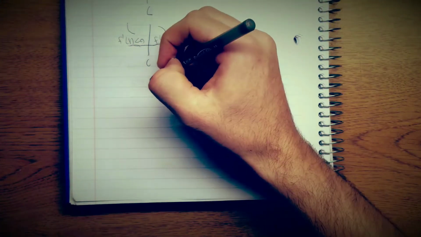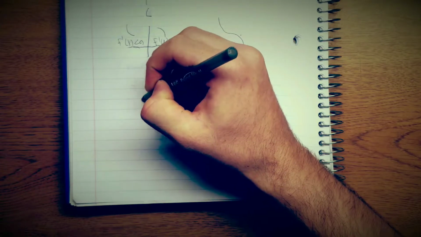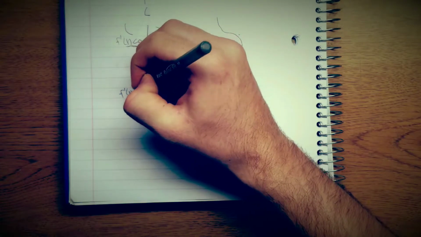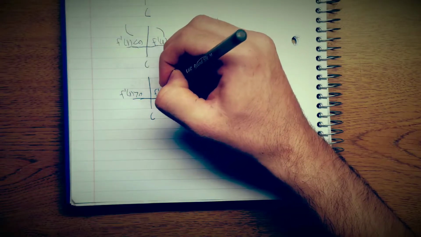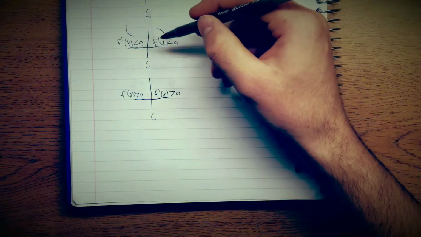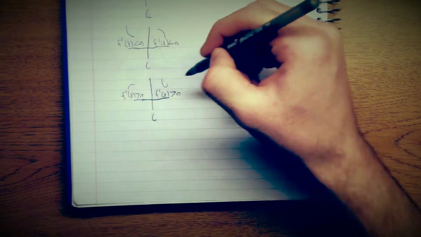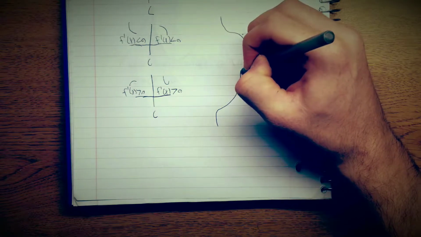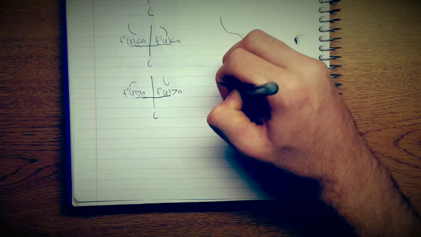And our last possibility, we have a critical value where to the left f prime of x is greater than 0, to the right f prime of x is also greater than 0. So this will look something like this. Also no relative extrema. Let's go ahead and try a few examples.